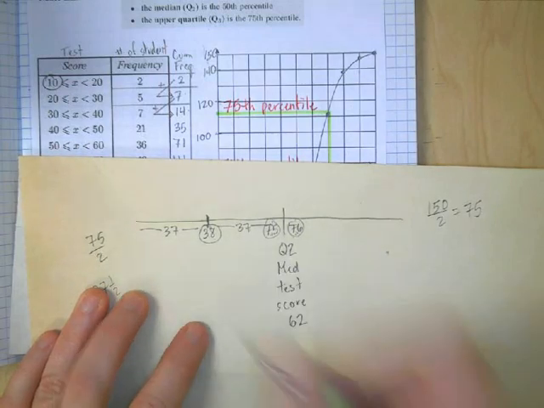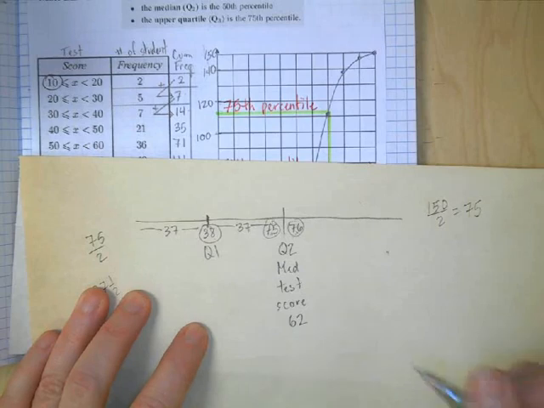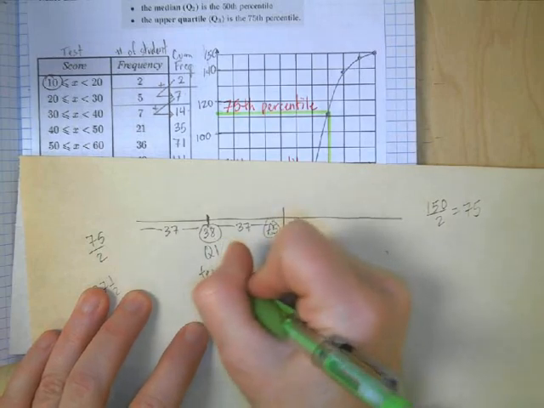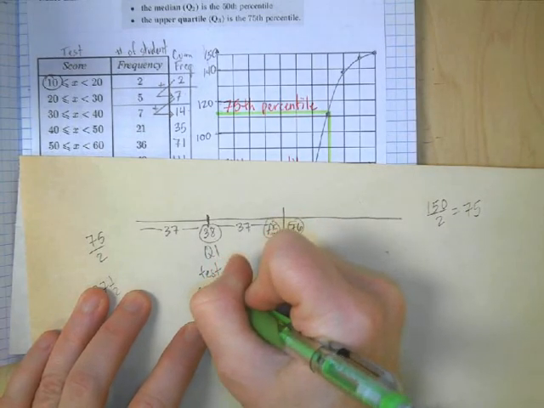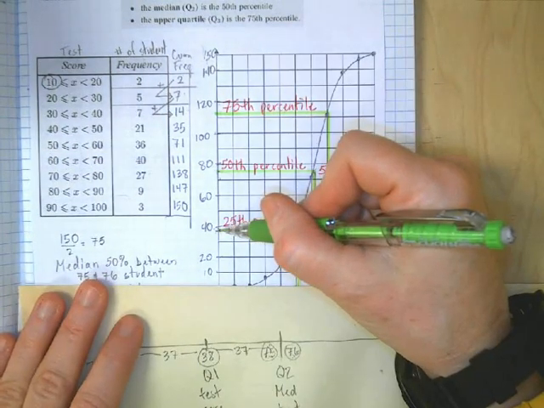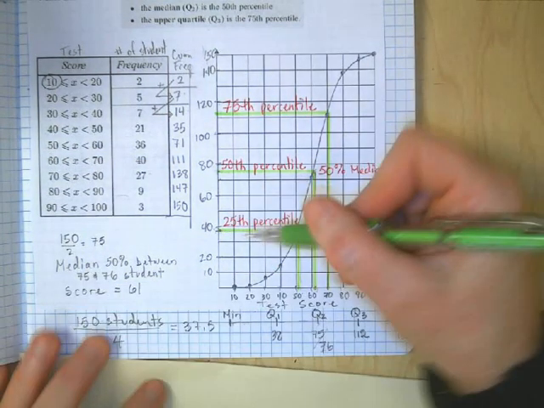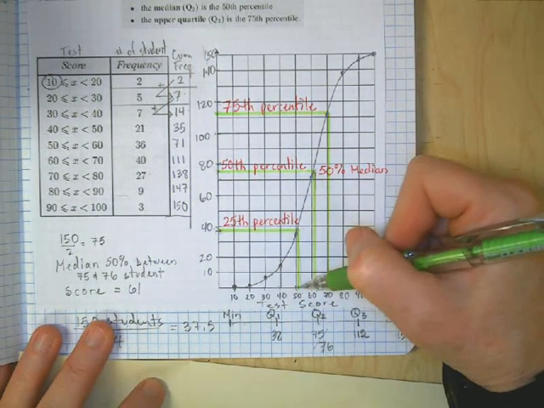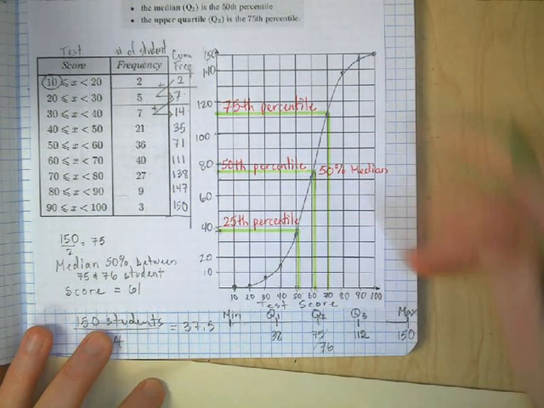So this is my Q1, and if I want their test score, I'm going to take my 25th percentile, that's the same as my Q1, I'm going to take that over and I'm going to read it off of here. It looks like it's 50, 51, maybe 51.